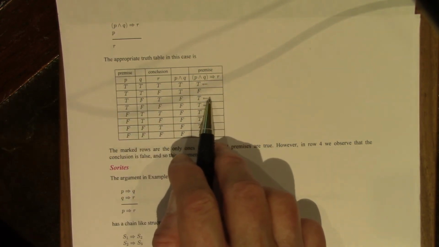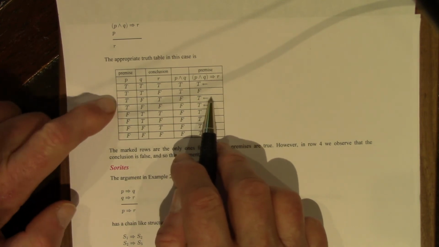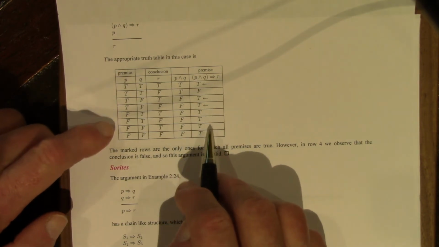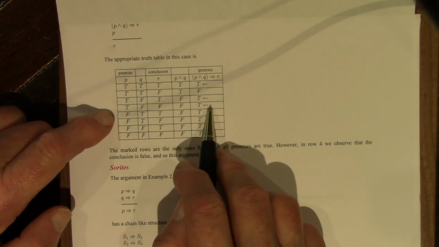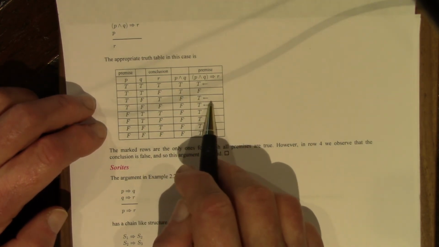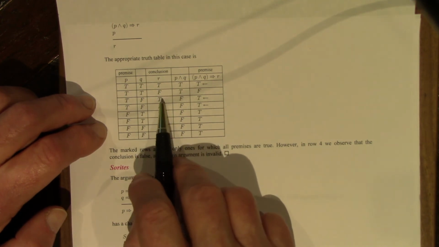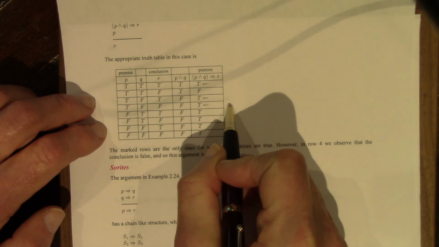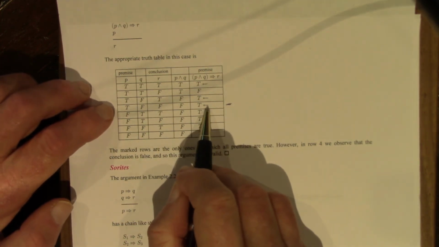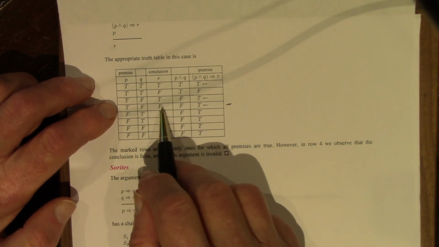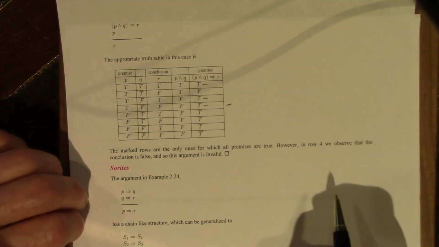Both true, and that's it. In these three rows, the conclusion is true, but this one is false. So this row has both premises true, but the conclusion false. So this is an invalid argument.